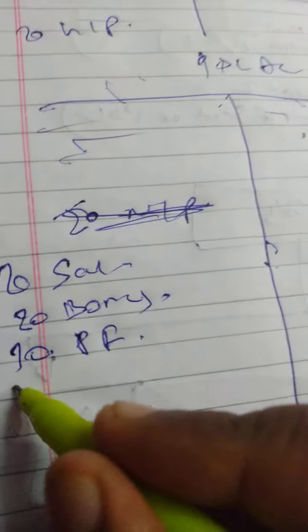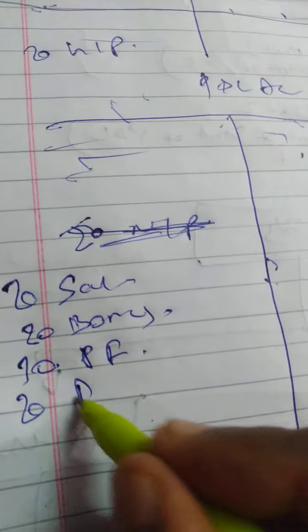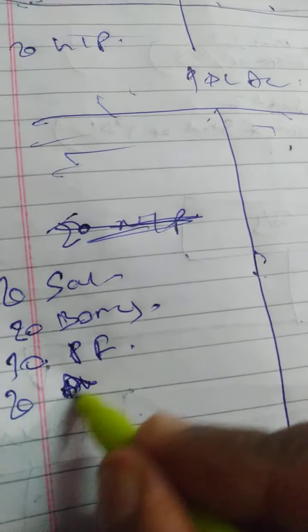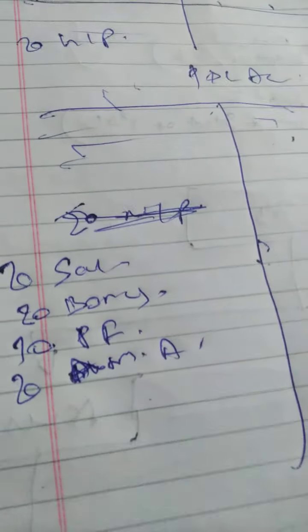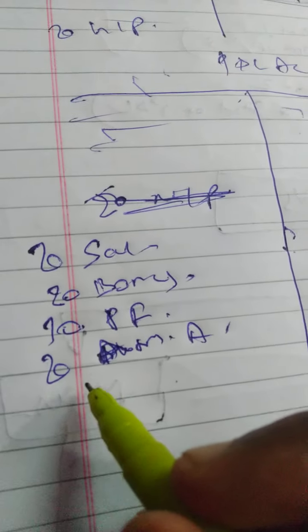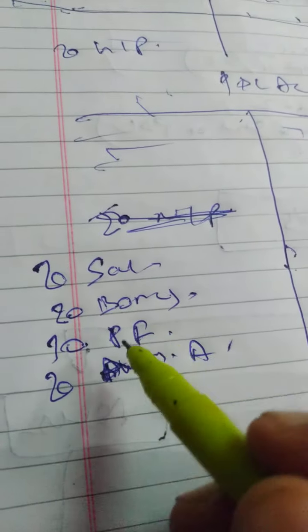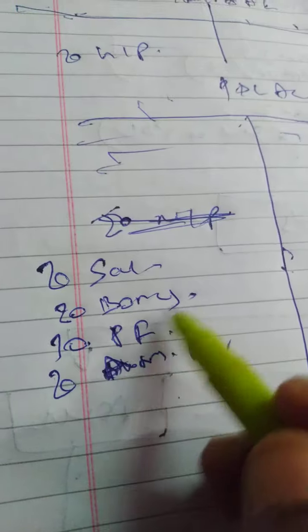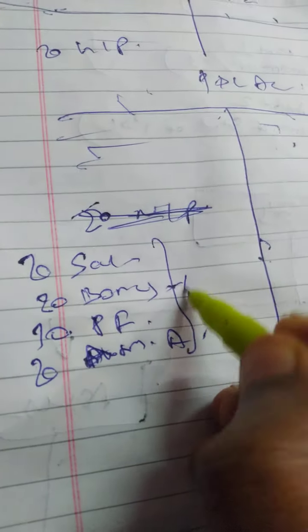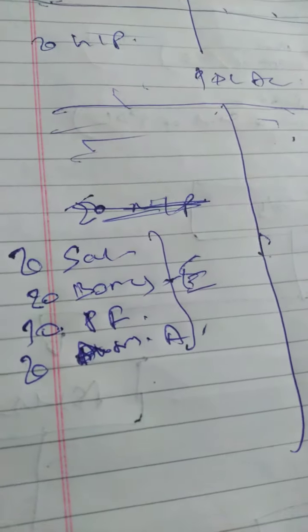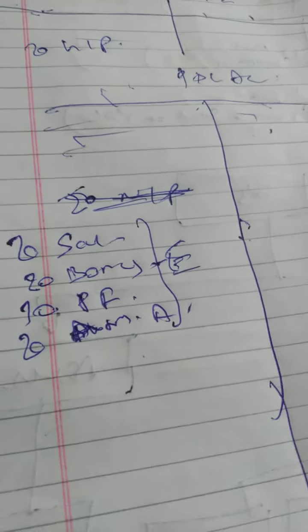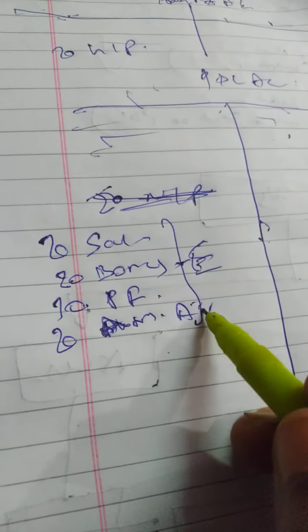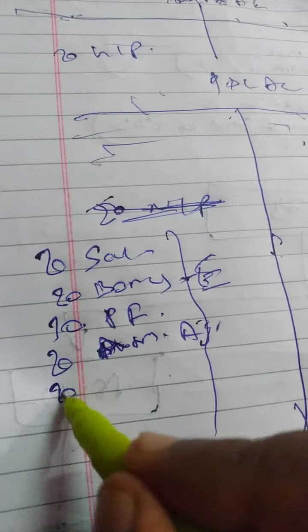Then any allowance, medical allowance, we will write. All these are expenses related to whom? All these are expenses related to employees, correct? All these things are related to what? Employees.